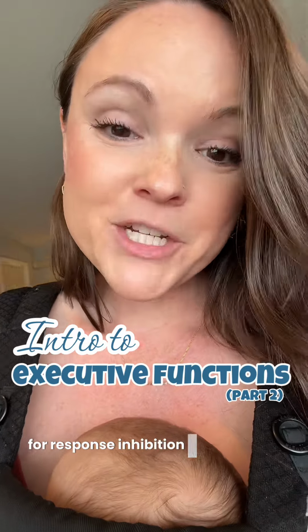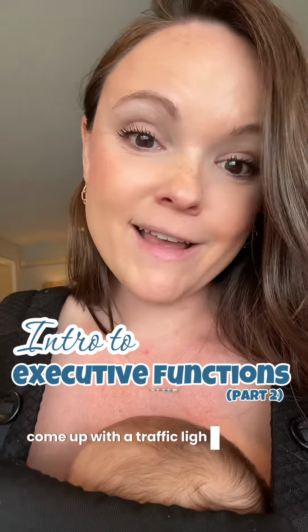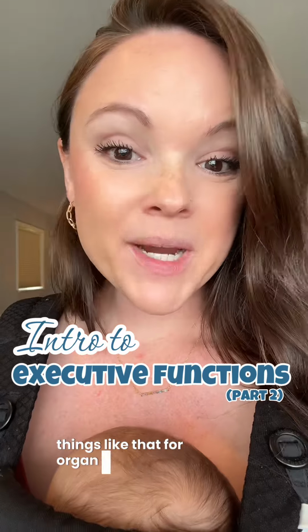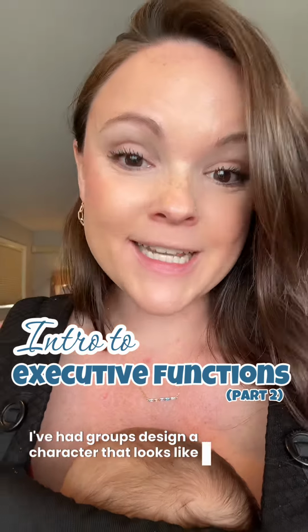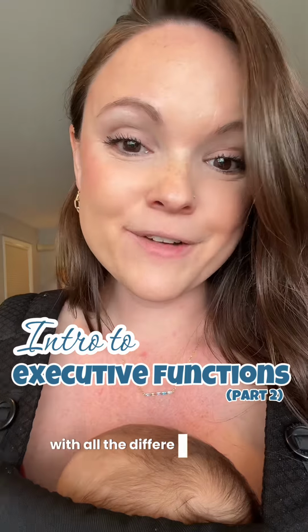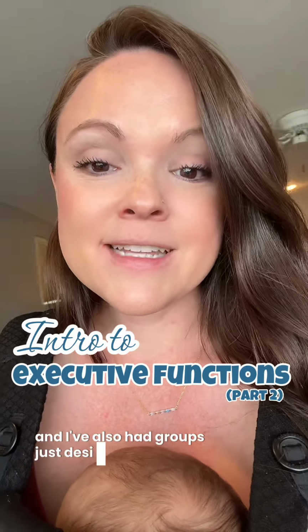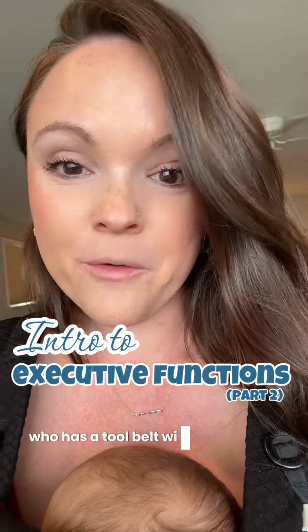For response inhibition, I've had groups come up with a traffic light that has eyes and arms and legs, a stop sign that has its hand up, things like that. For organization, I've had groups design a character that looks like a teacher's cart or a caddy with all of the different supplies in it, and then the caddy has eyes and arms and legs. And I've also had groups just design a character who's a human who has a tool belt with organizational tools in the tool belt.